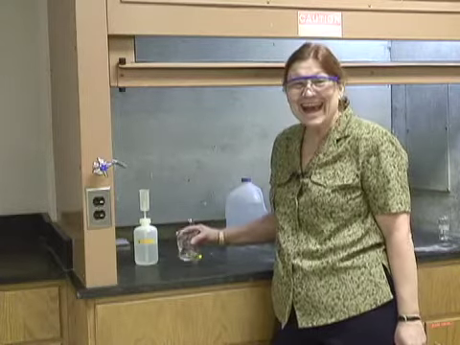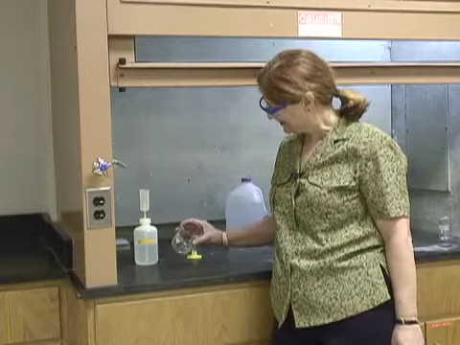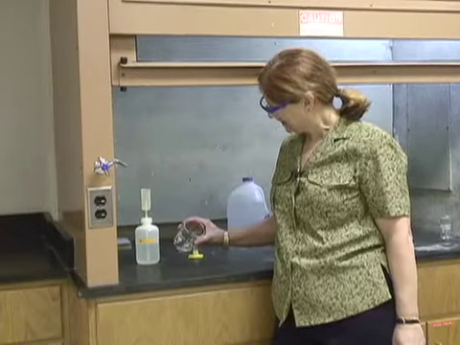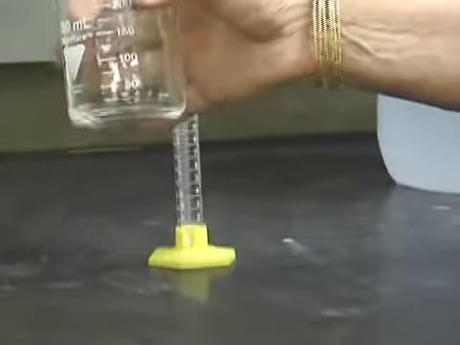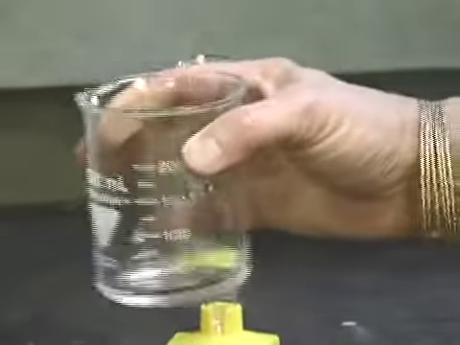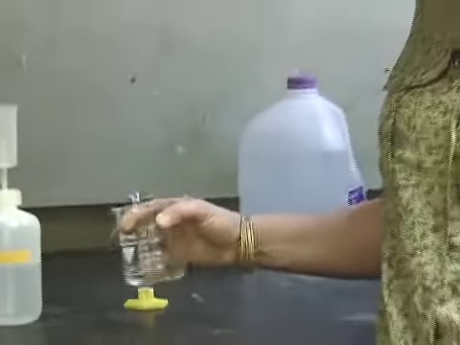Ooh, just one little tiny, tiny piece. And there it goes. See, there's no more. The solution is clear. It's no longer bubbling. And now I will see you at the Bunsen burner.